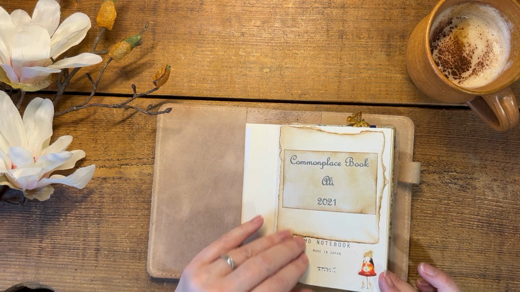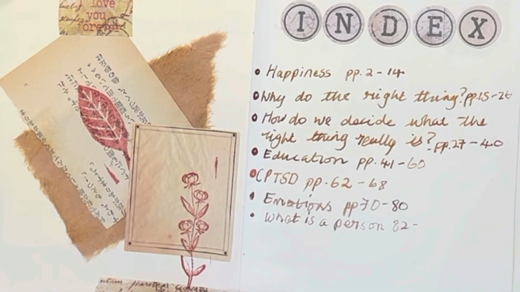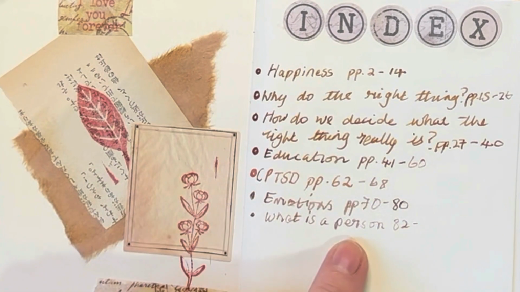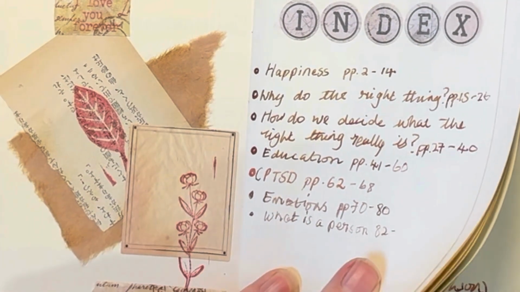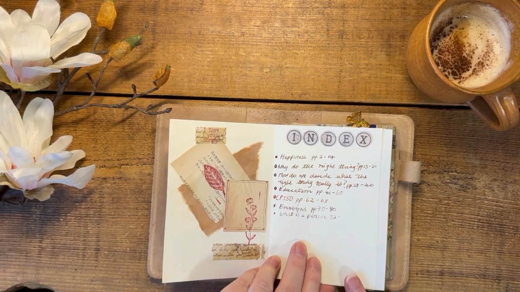And when you look at mine, if we go back to mine, my index is in no order whatsoever. I do have page numbers. The book doesn't come with page numbers, but I've just written them into the corners of the pages.